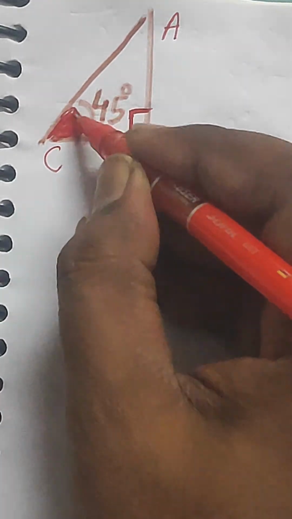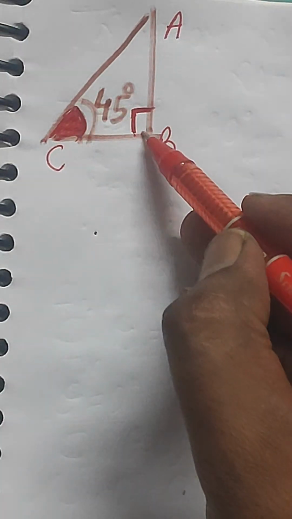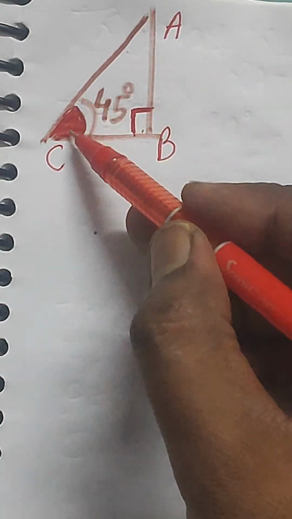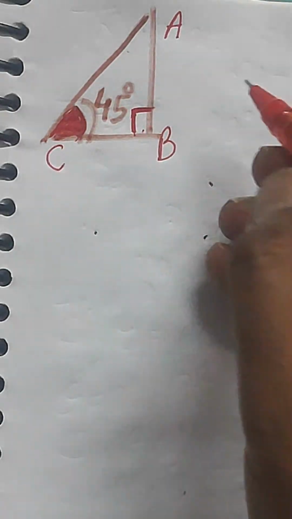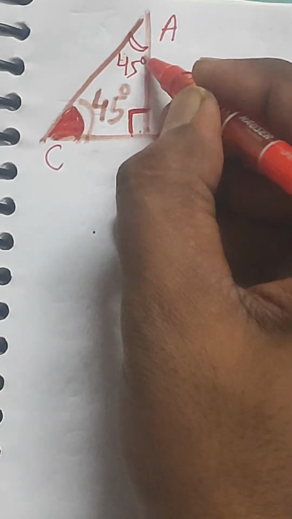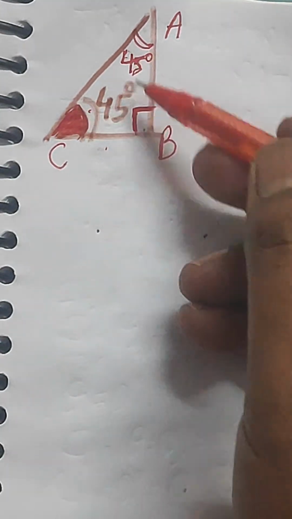One angle should be 45 and this is 90. Then apply that the sum of all angles of any triangle is 180 degree. Then definitely this angle will be how much? You can calculate, it's 45 degree. And we know that the angles opposite to the equal sides of a triangle are equal.